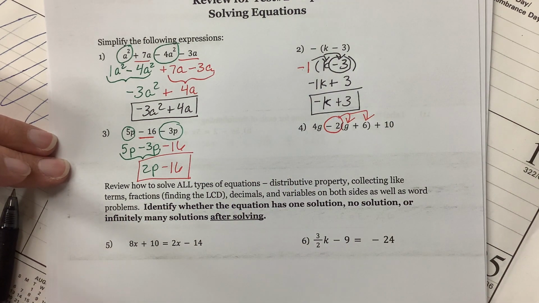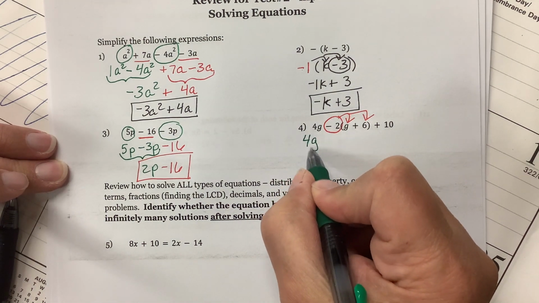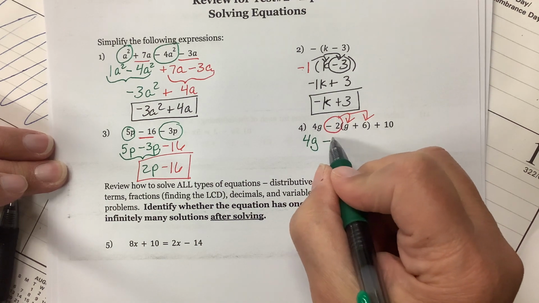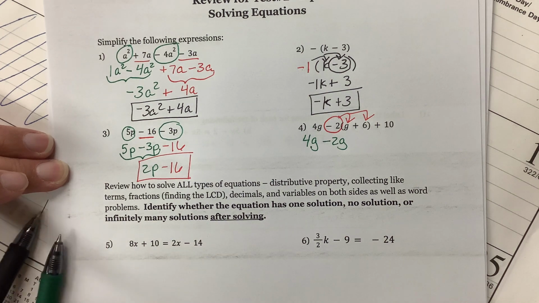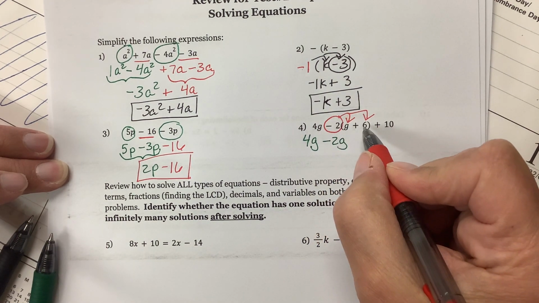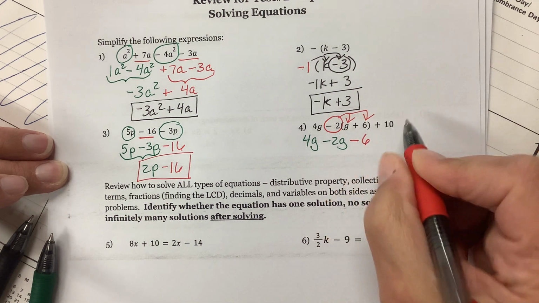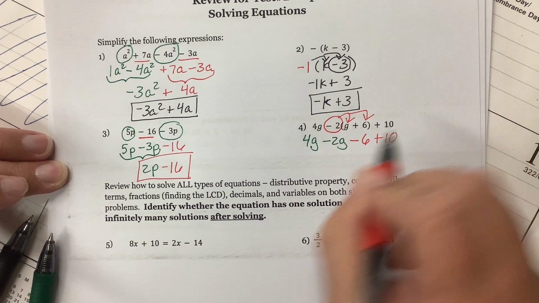Nothing happened to the 4g. It stays 4g. Negative 2 times g is negative 2g, or minus 2g. Now, negative 2 times plus 6, negative 6. And nothing happens to the plus 10. I'm just going to write plus 10.